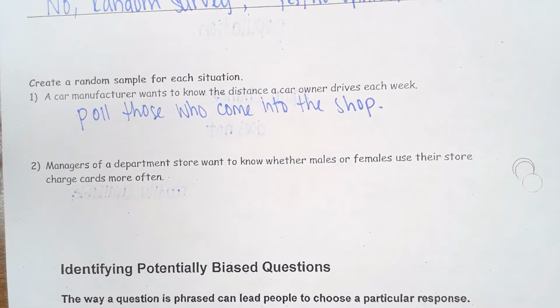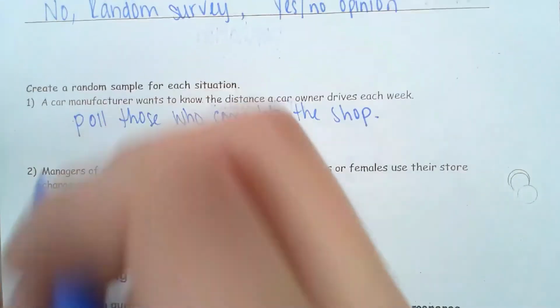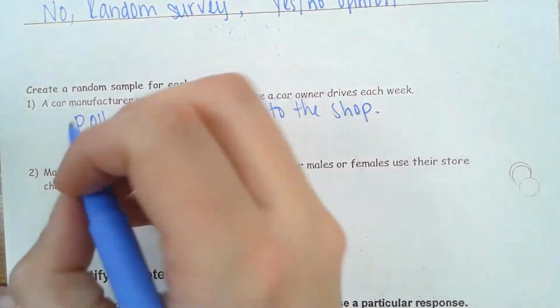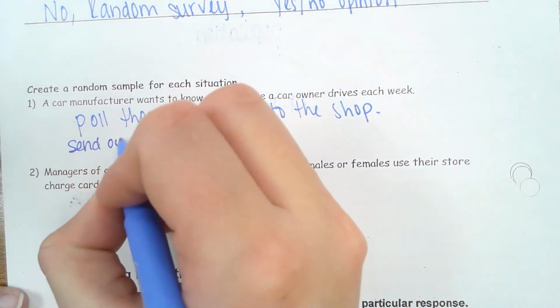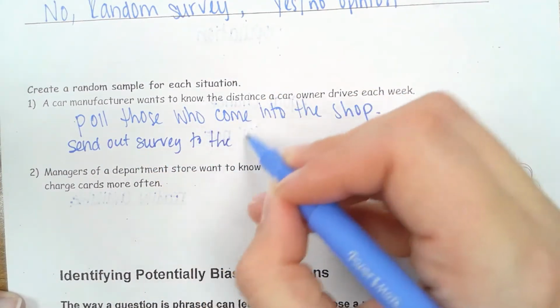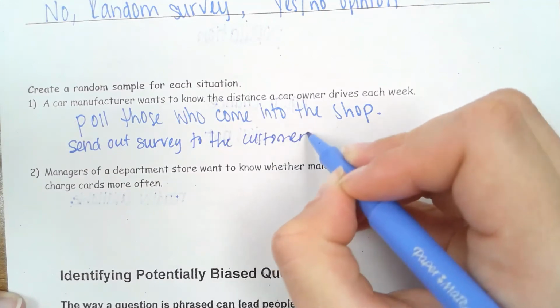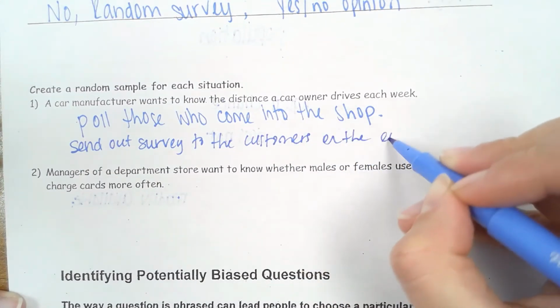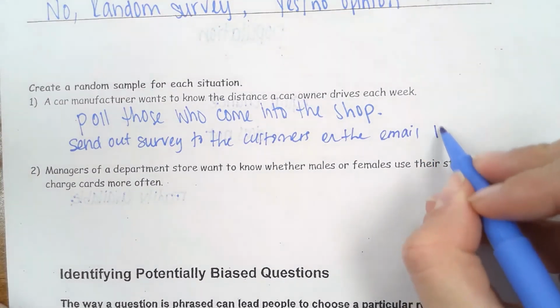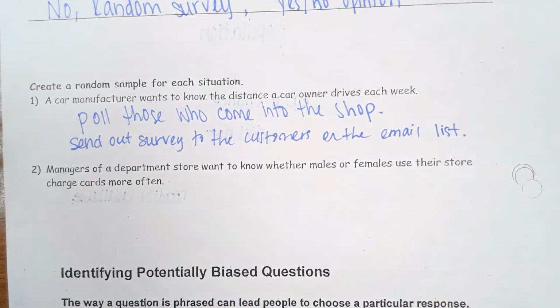You could also send out a survey to the customers on your email list, because then everybody has an equal opportunity to answer it. So again, there's a bunch of different things that you guys could choose here, so just make sure that everybody would have an equal opportunity to be selected, so that then it's a random sample.